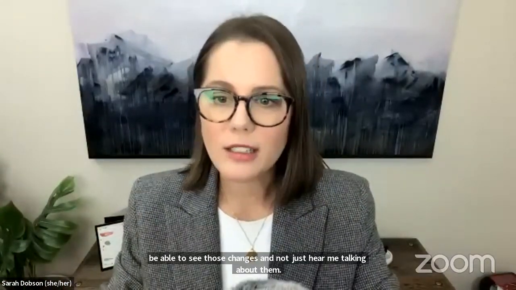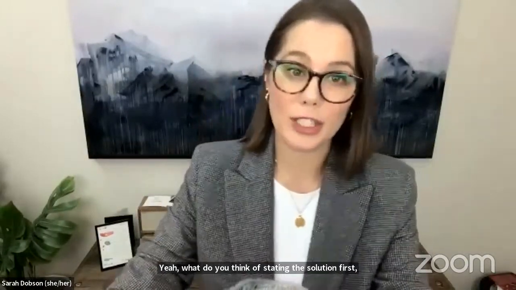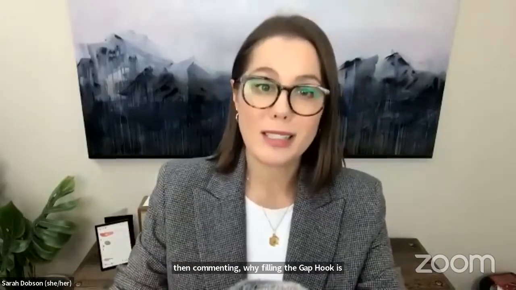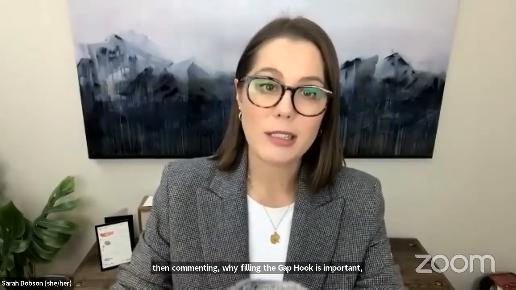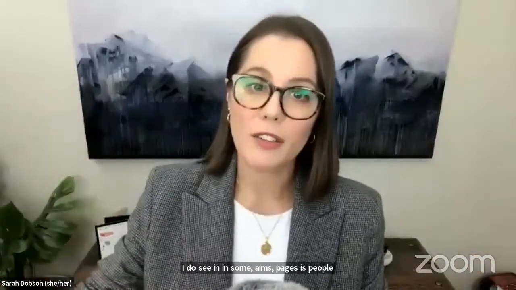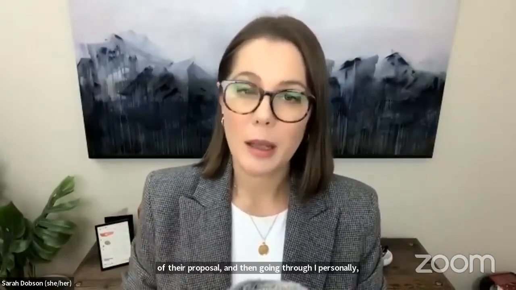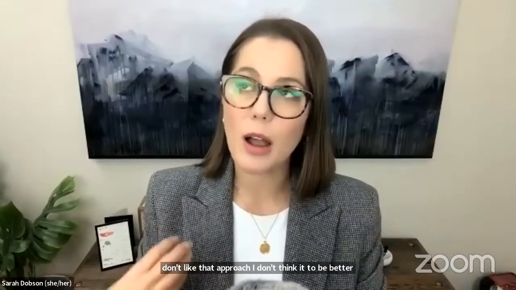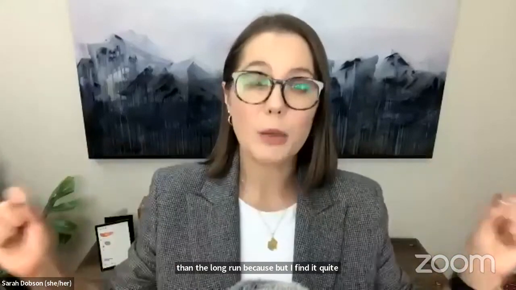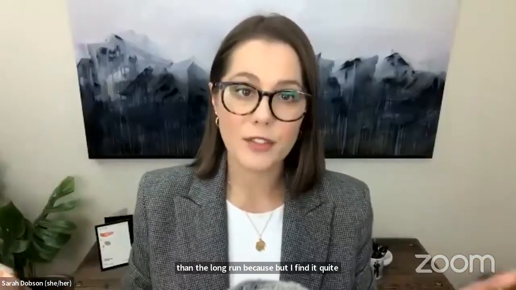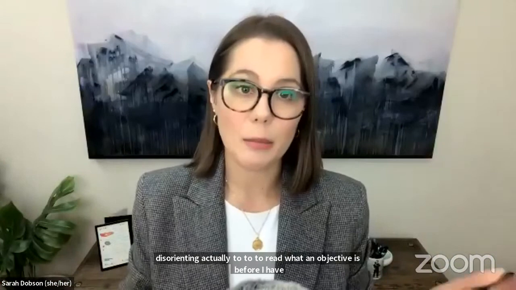What do you think of stating the solution first, then commenting why filling the gap hook is important? Great question. This is something I do see in some Aims pages, people starting with the solution, with the objective of their proposal, and then going through. I personally don't like that approach. I find it quite disorienting to read what an objective is before I have any context for why that objective is important.